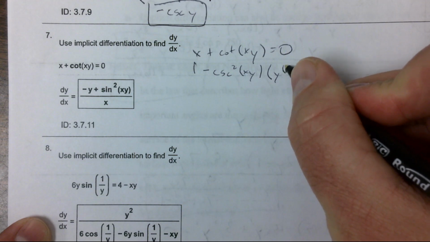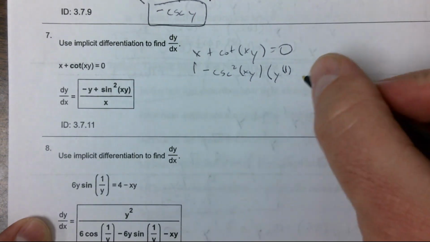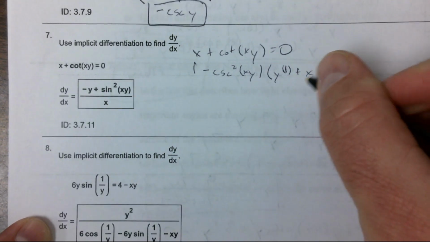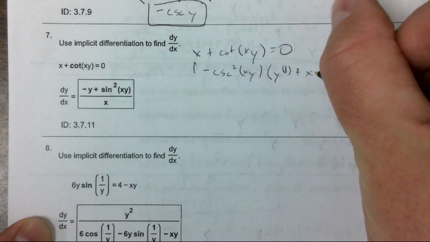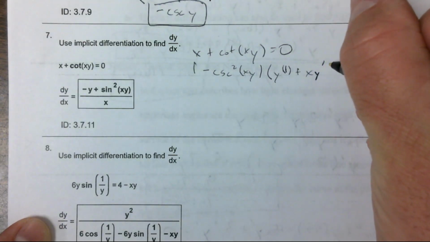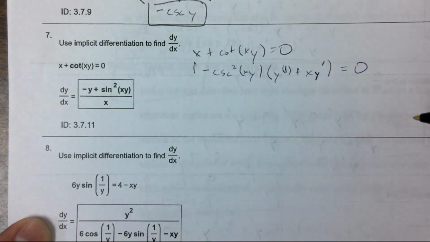Usually don't write that, but that's okay. Plus x times the derivative of y. So that's just y prime. And set that equal to 0.